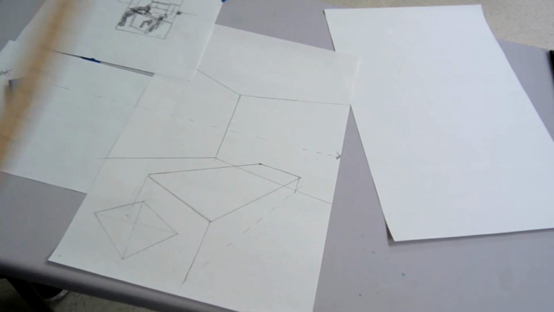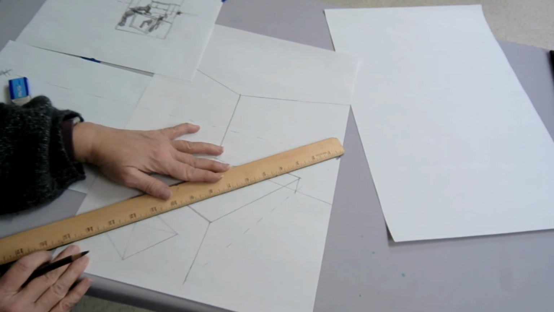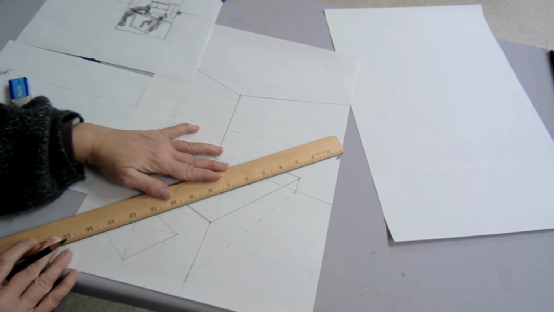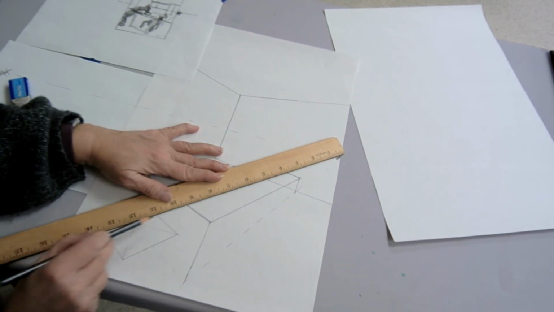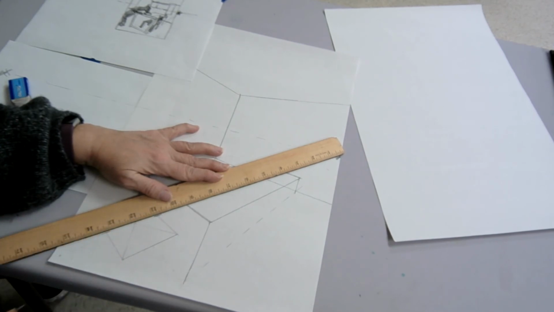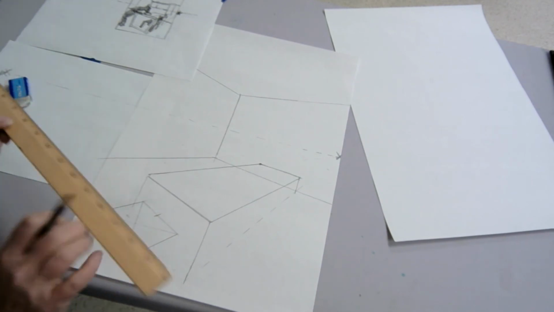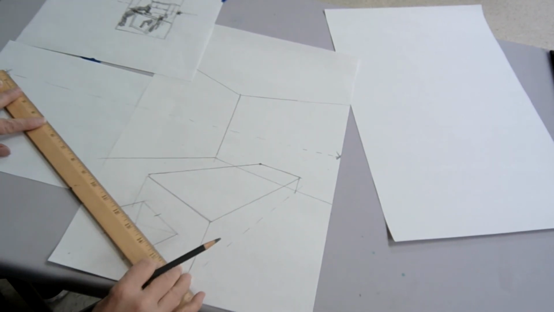But what it also does is it tells you the center, and then you can determine, using that center point and the vanishing point, where the outermost points of your circle are going to be. You would do that going in both directions.